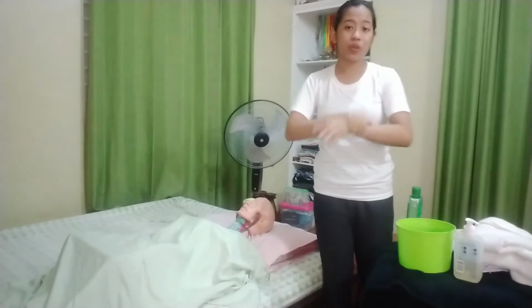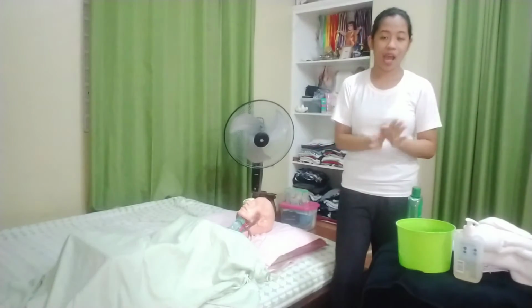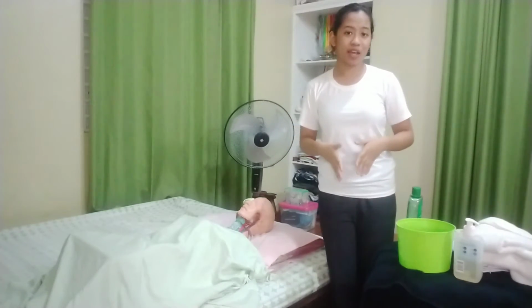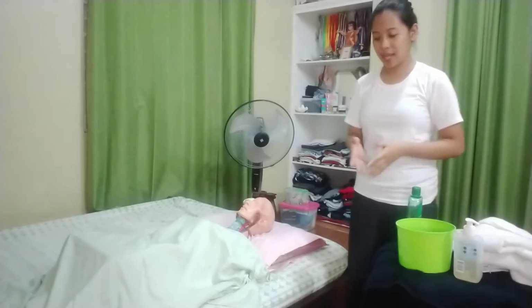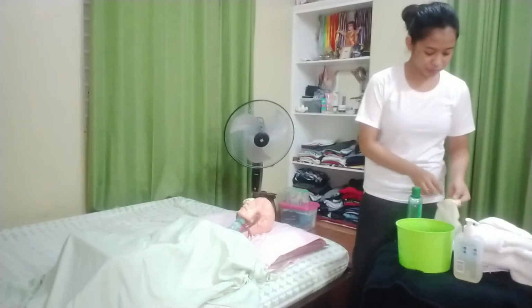And then also, I'm going to provide privacy for my client, so I will close the curtains around the bed and the door to the room. Also, I will be providing adequate lighting for me to have a clear visualization of the field when doing the perineal care. After that, I will now place the bed at an appropriate and comfortable working height. And then I will put on gloves.